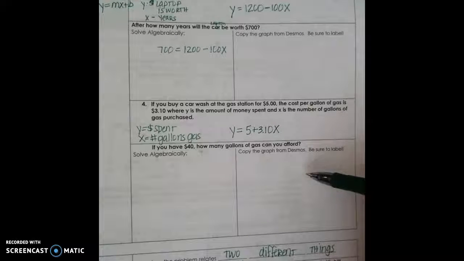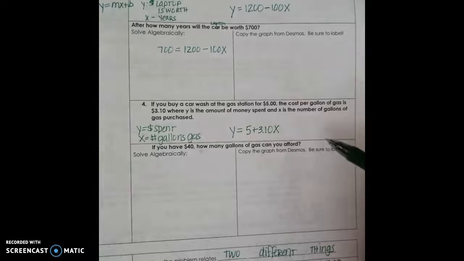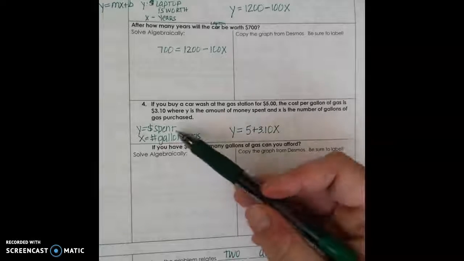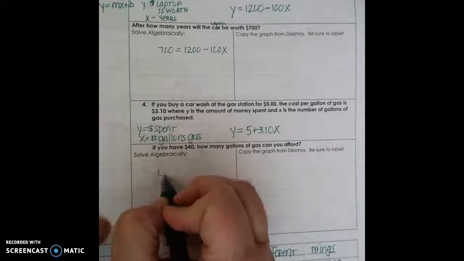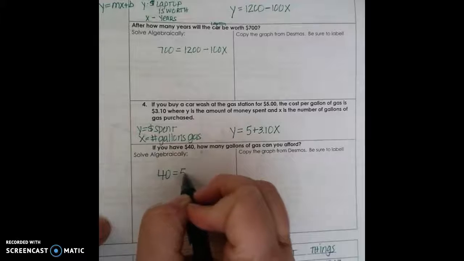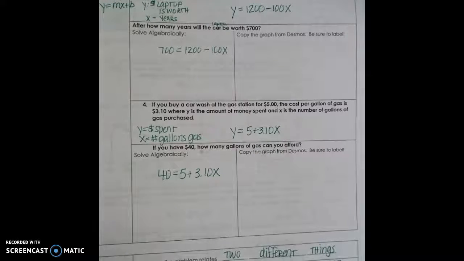Put this into Desmos to get your graph. If you have $40, how many gallons of gas can you afford? $40 is money spent, so you'll put it in for the y. 40 equals 5 plus 3.10x. And then you can solve it.